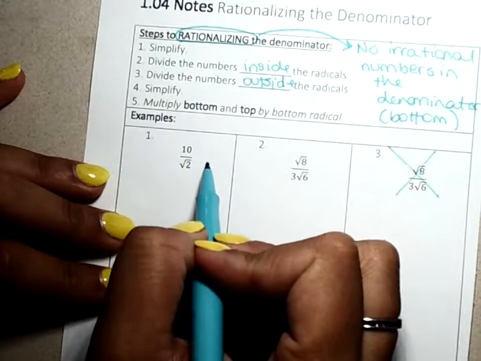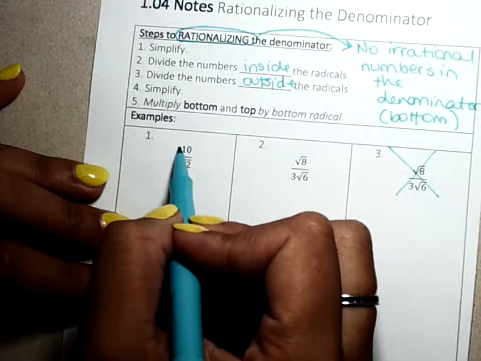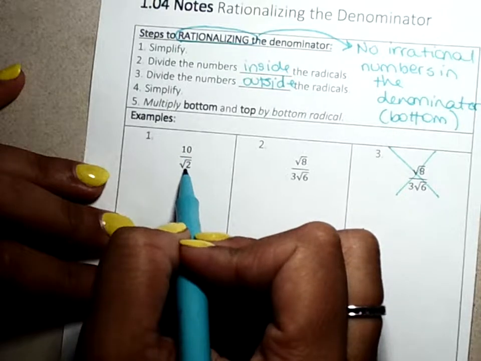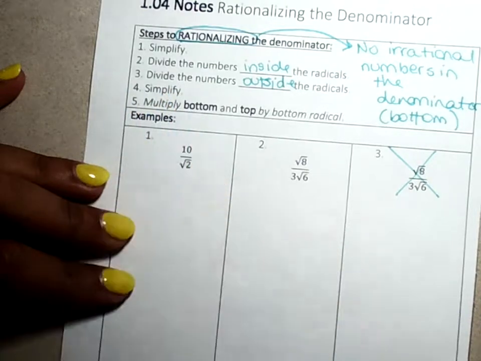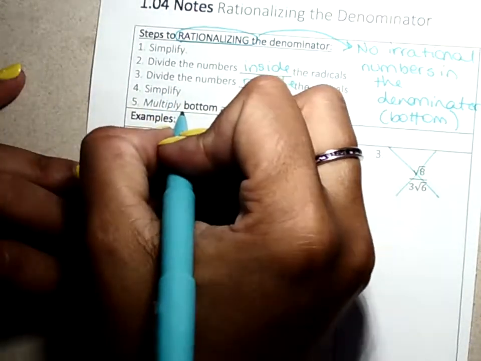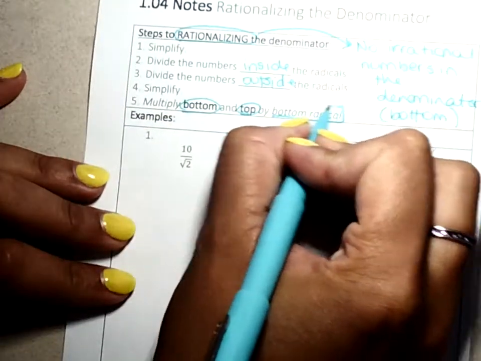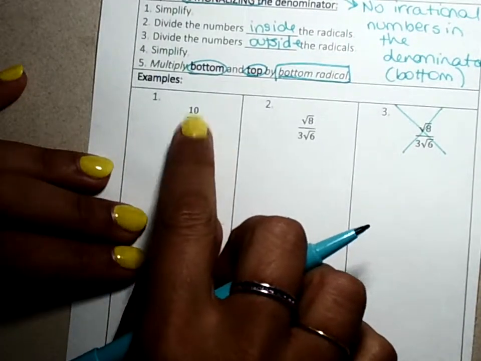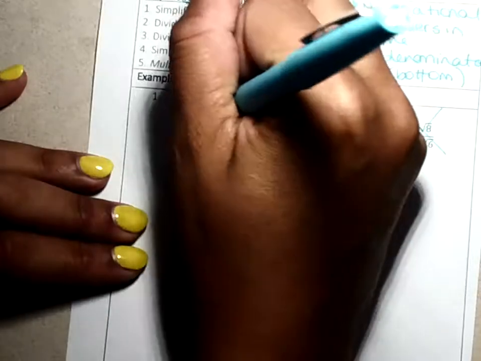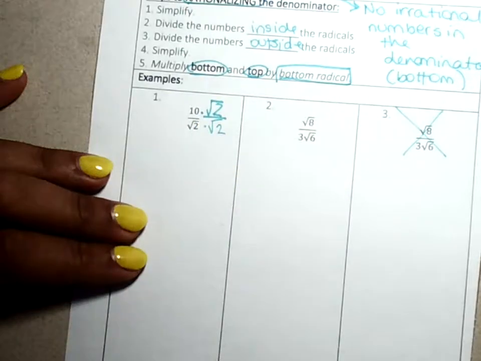So, step 1, I can't simplify anything. Step 2, I can't divide because this is a number and this is a radical, which means I also skip step 3. I can't do step 4, so I'm going straight to step 5, where I multiply the bottom and the top by the bottom radical. The bottom radical for number 1 is the square root of 2. I'm going to multiply the bottom of my fraction, and the top, by the square root of 2.